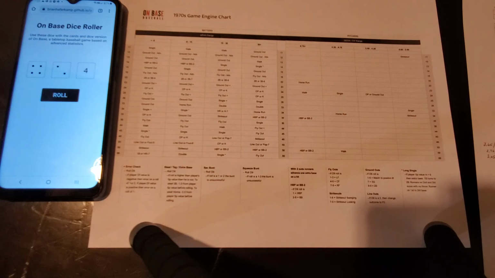And everything looks pretty balanced. Not too many Ks in the game, but just enough. Not too many walks in the game, just enough. And only 1 home run in the game. So keeping a little more true to the 1970s than if you had played these teams with the modern game engine chart, the first game engine chart that I've released.